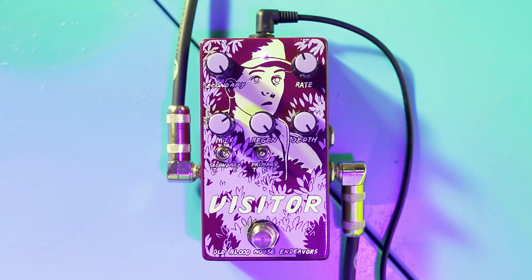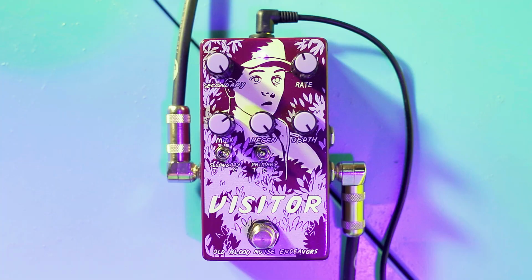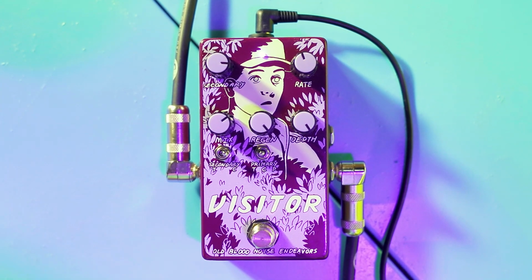It's a soft touch switch that handles the true bypass switching. 9 volts center negative DC power, about 46 milliamps, so it's not super power hungry. There's an expression control. The expression control is attached to that secondary knob, so you can use an expression slider or expression pedal to just blend in that secondary and then blend it right back out for a more standard modulation sound. You can get weird pitch shifty effects as you move that around. So to control that with your foot would be a lot of fun.